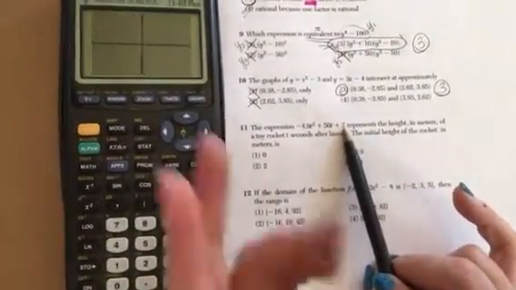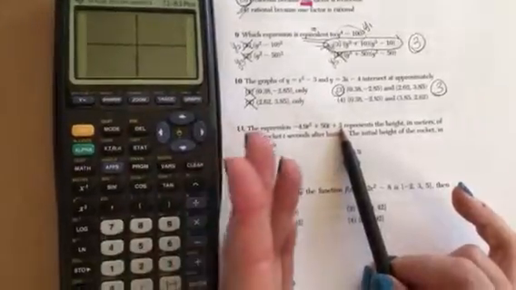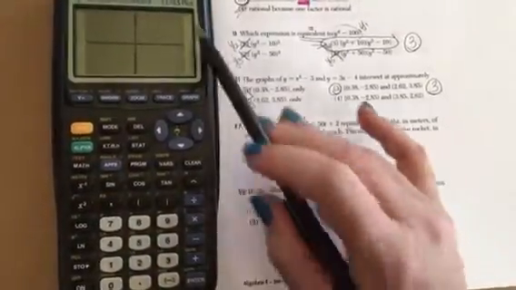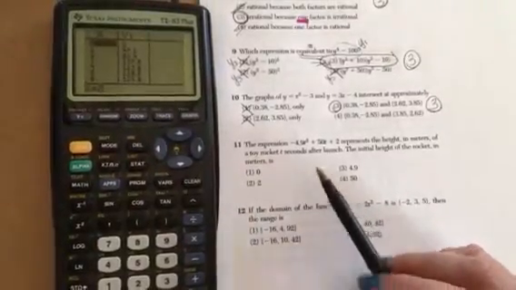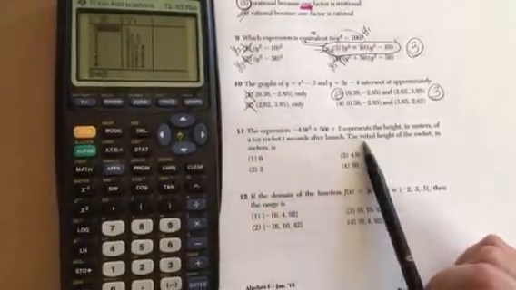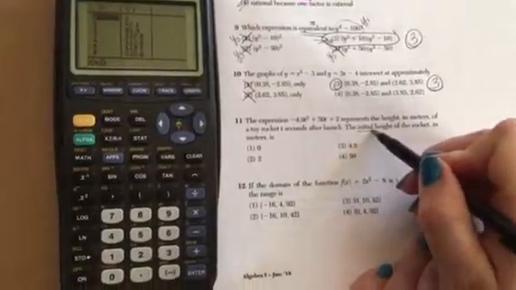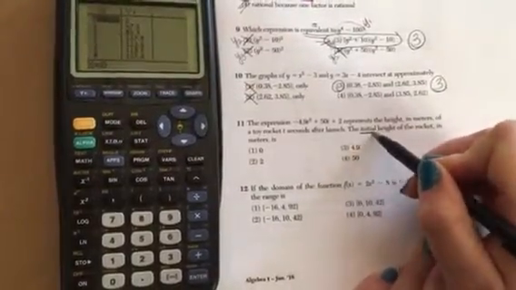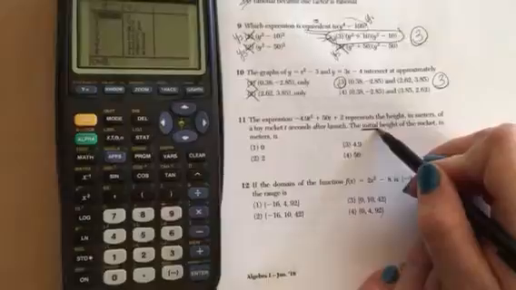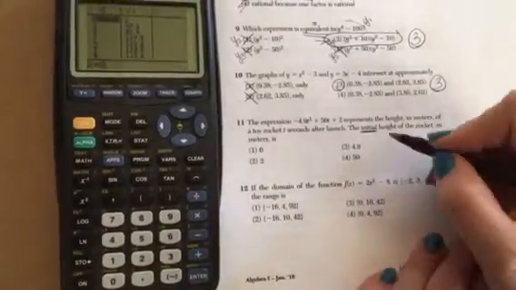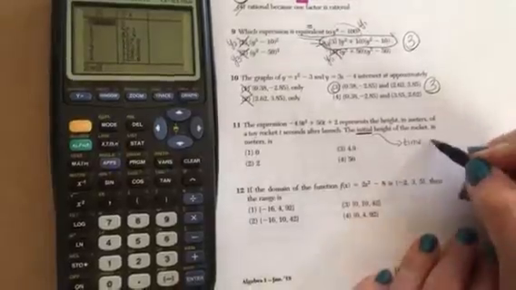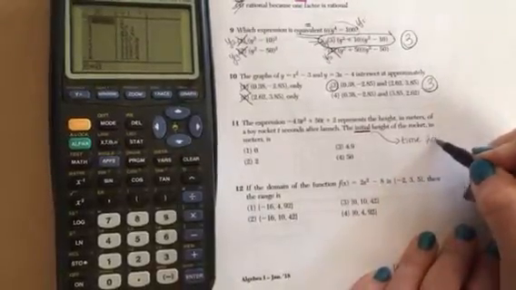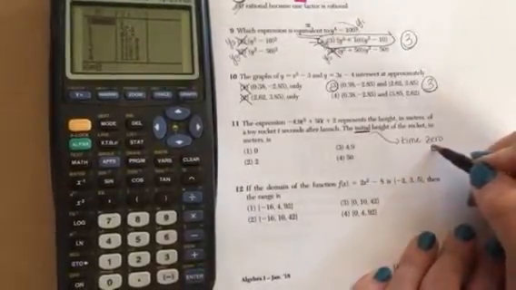All right, I'm going to graph it. I can't see much of it. It's okay that I can't see much of it. It's done, so I want the table anyway. All right, so the initial height of the rocket. This is asking me for the initial. Initial in this case means where you start. So initial means time 0, the starting point, so time 0.